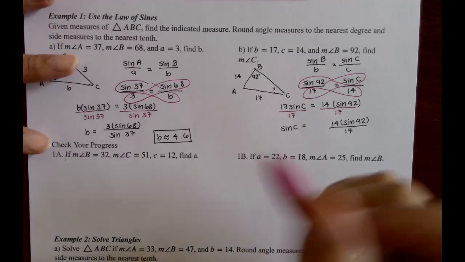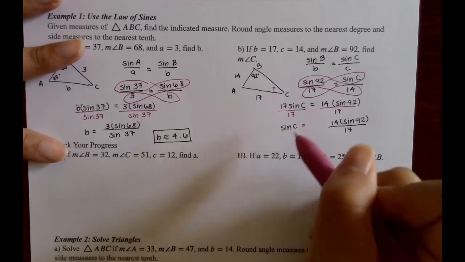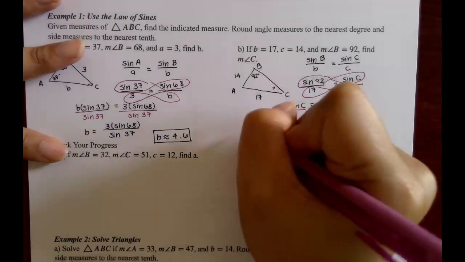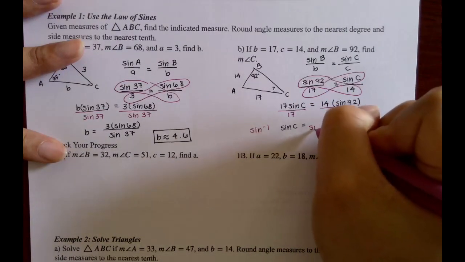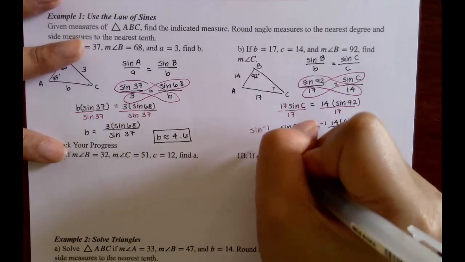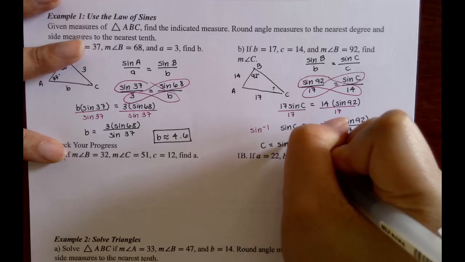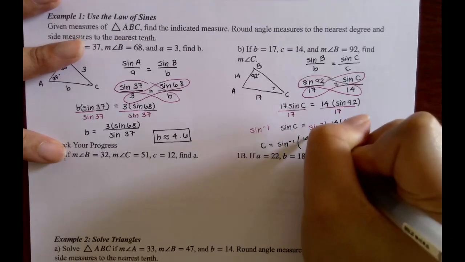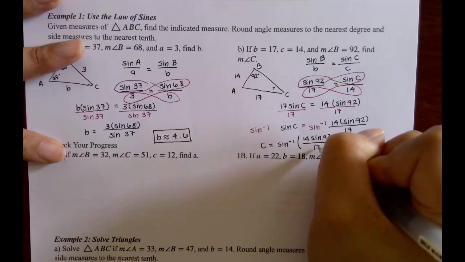Okay. That is less accurate. Okay, so now I still need angle C by itself. So to get rid of the sine, I'm going to do the opposite of sine, which is sine inverse. What you do to one side, you do to the other. Okay, and this leaves me with C equals sine inverse of 14 sine 92 over 17.